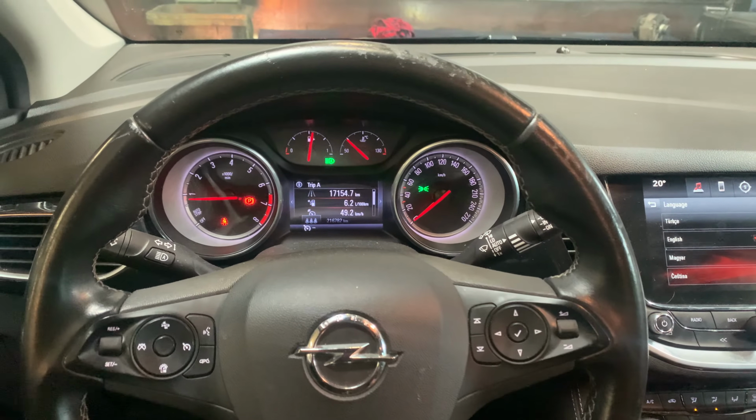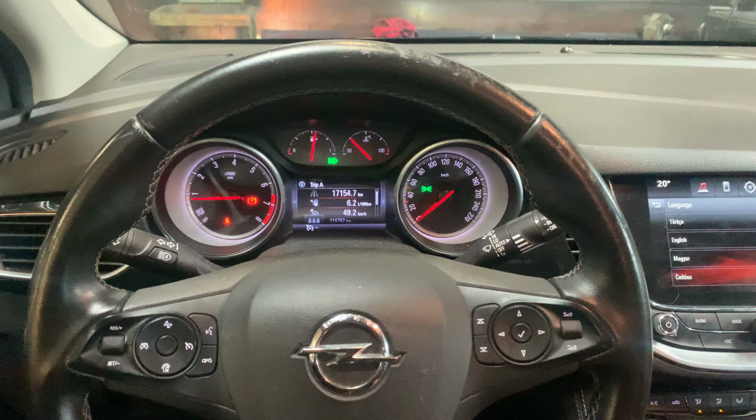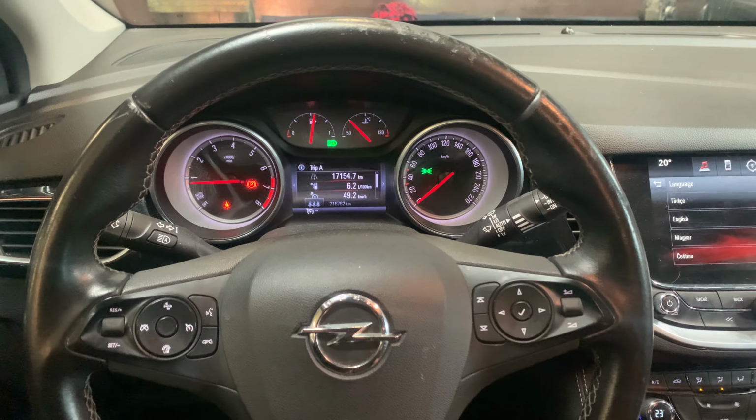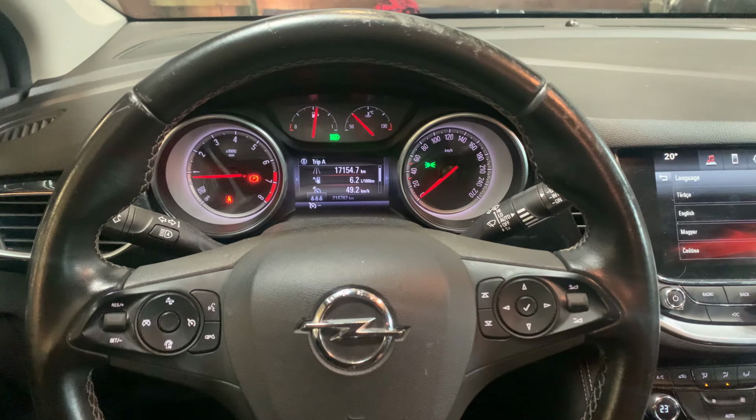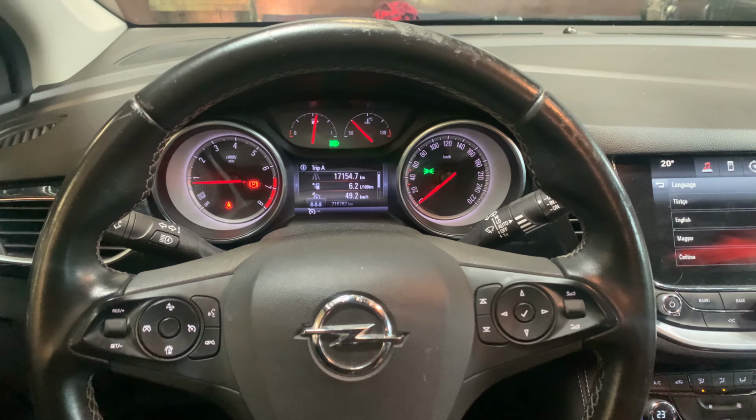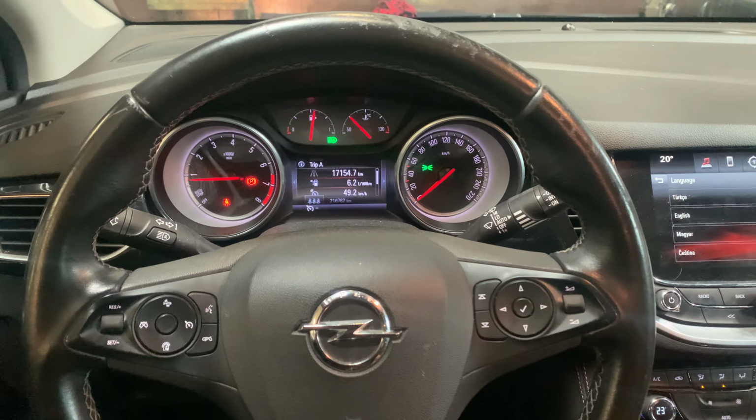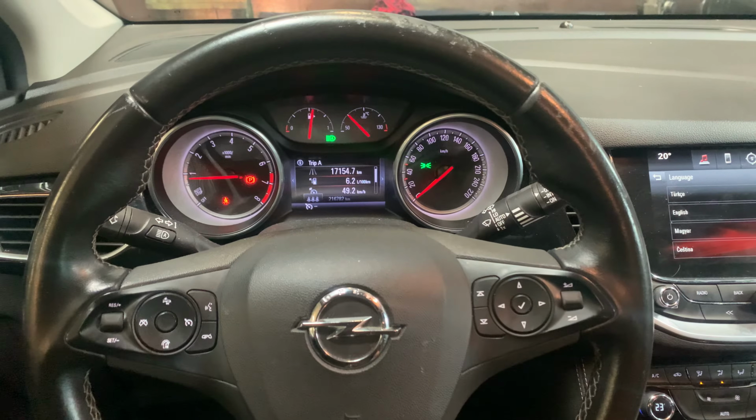Today I'm going to show you how you can reset the service or the oil indicator of an Astra K 2017 or 18 model. After changing the oil and the filter, you have to reset the timer on the dashboard. I'm going to show you how you can do it for yourself.